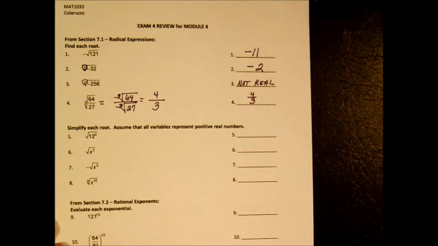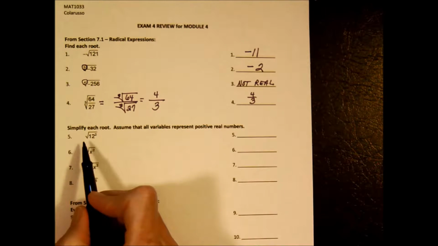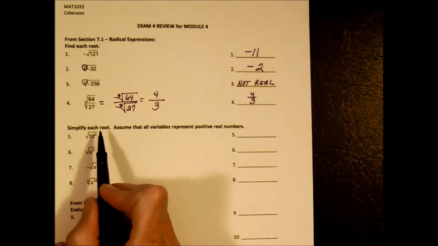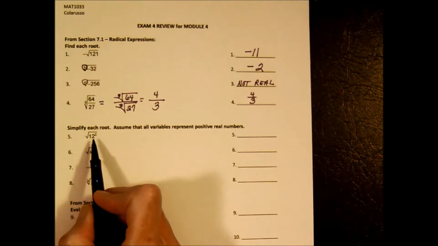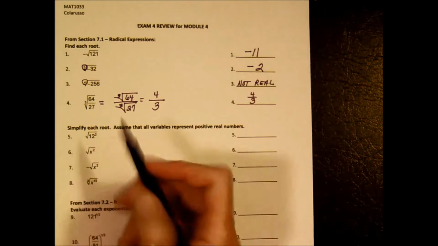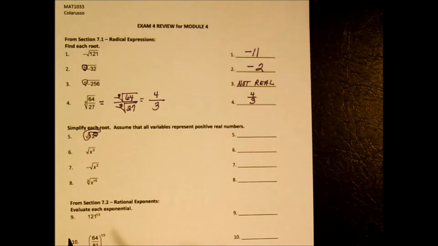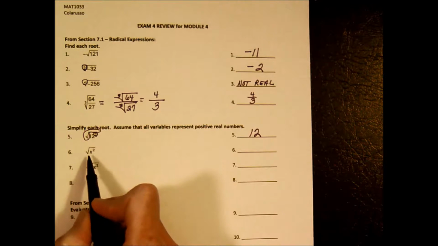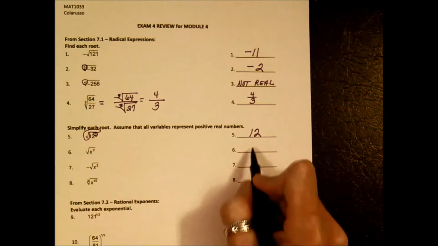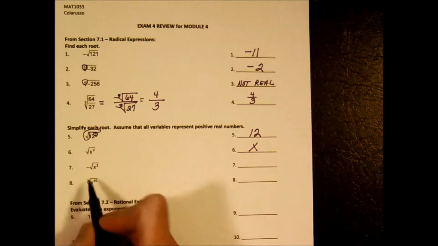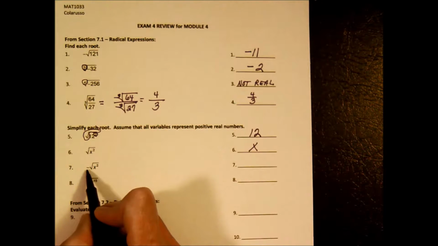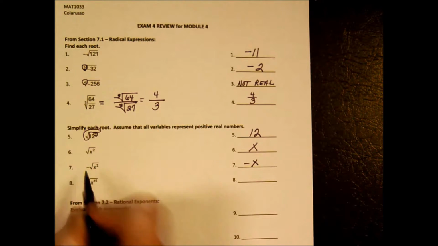All right, and number 5, it's asking you to simplify the square root of 12 squared. Now you could definitely go ahead and square 12 and get 144 and then take the square root of 144. But what I'm trying to get you to see here is that squaring and taking the square root of something undo each other and just leave you with what is under that radicand. Same thing with number 6. The square root of x squared is just x. Here, the square root of x squared is x, but we want the negative of that, so that would be negative x. Notice the negative is on the outside, so it's just dragged along.